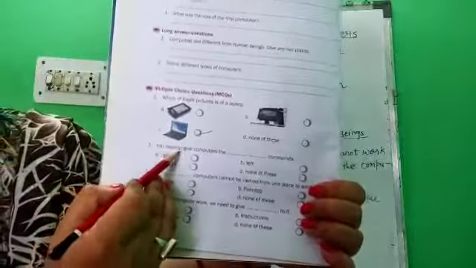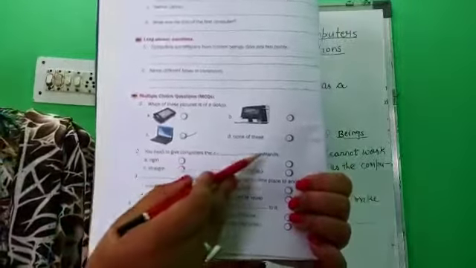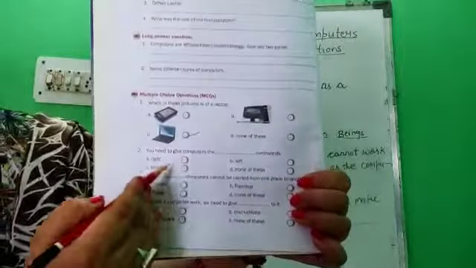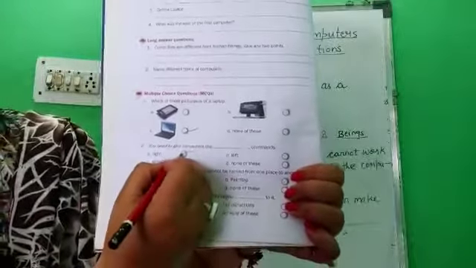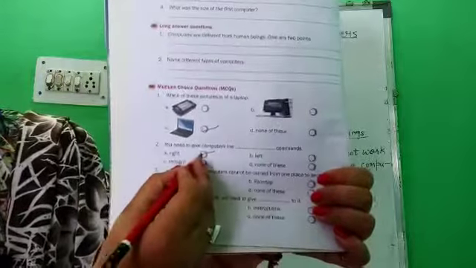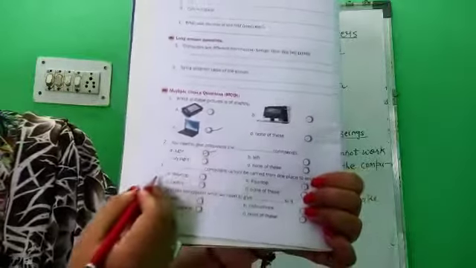Now come to the second one. You need to give computers the dash commands. See children, what kind of commands we need to give the computer so that they could not make mistakes? Right, left, straight, or none of these? Yes children, we have to give the computer right commands. So right, put a tick mark over here. Right, R-I-G-H-T, right command. Okay.